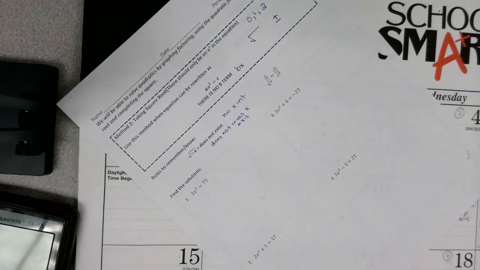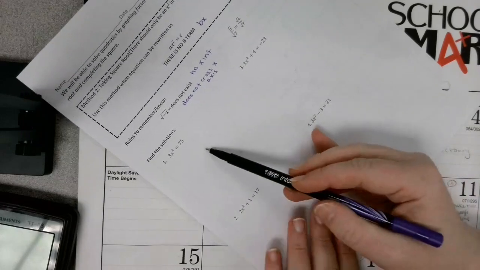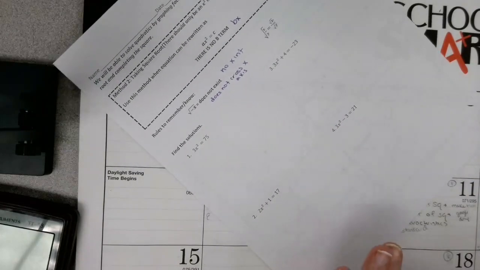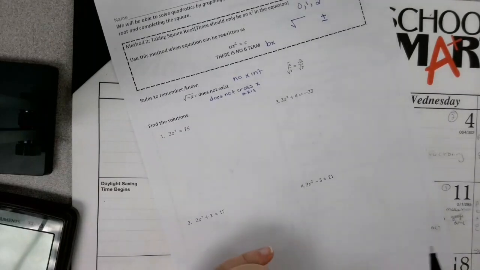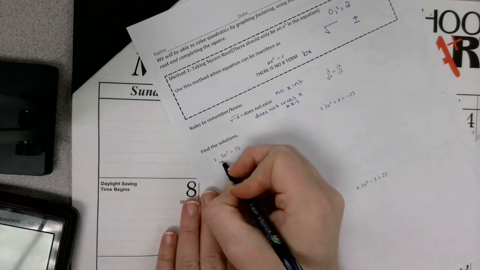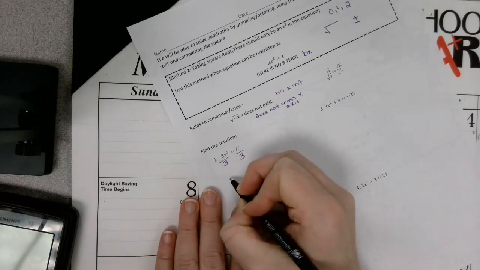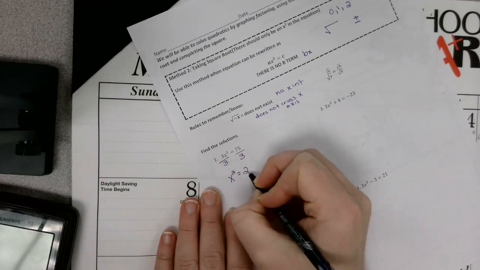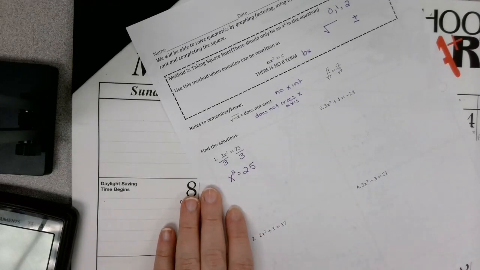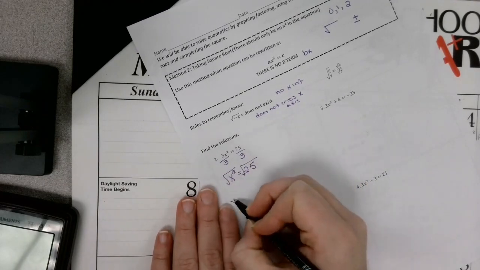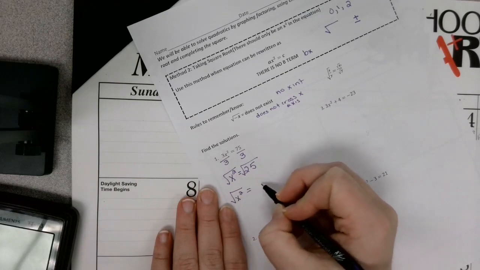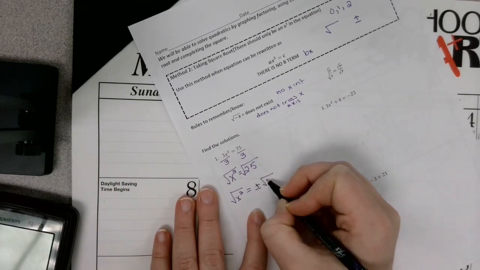Okay, so our first example here, 3x² = 75. We would solve it just like we would for any other equation. So inverse operations: to get x by itself, I have to divide by 3 first. x² = 25. To get x by itself, I have to take the square root of both sides. So the square root of x² equals plus or minus the square root of 25.